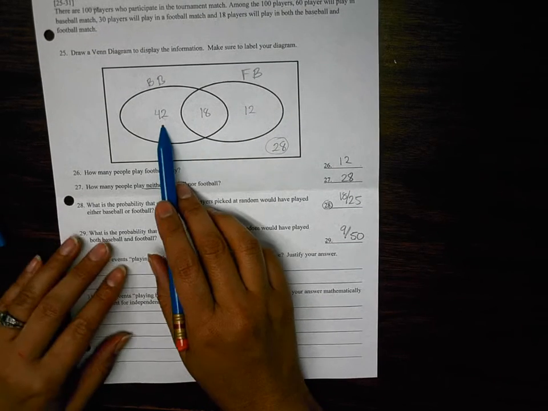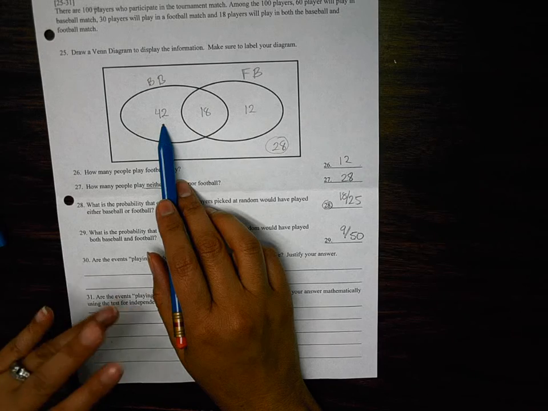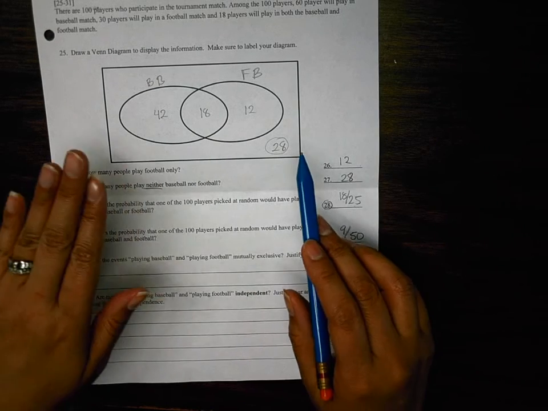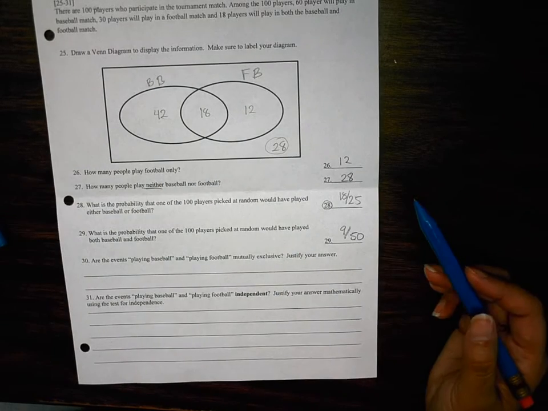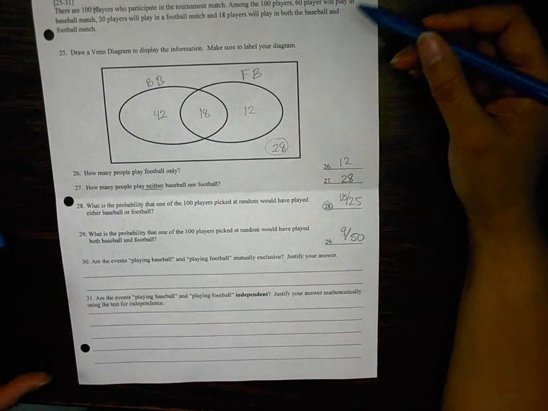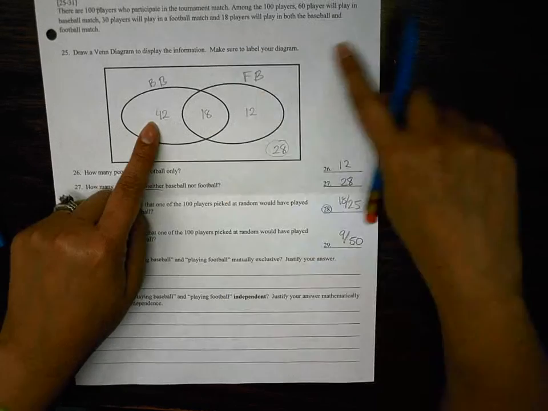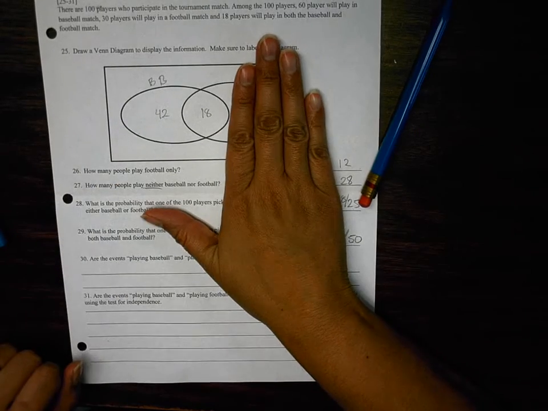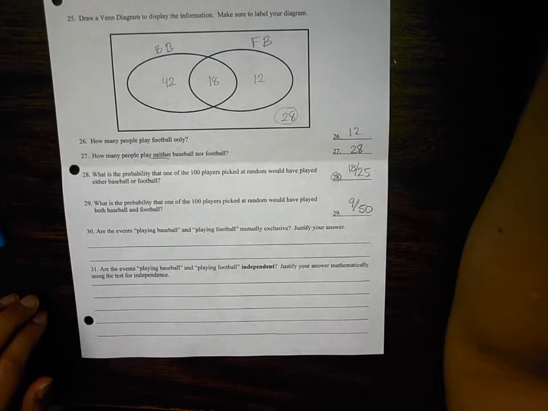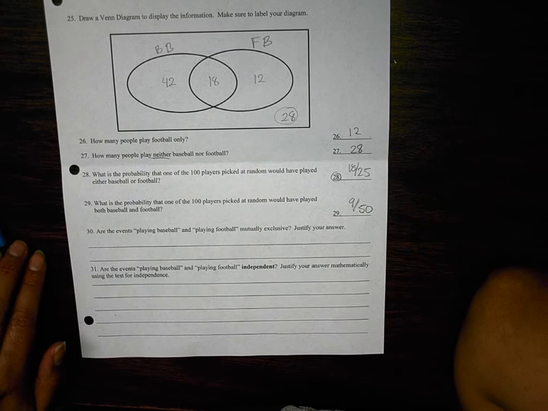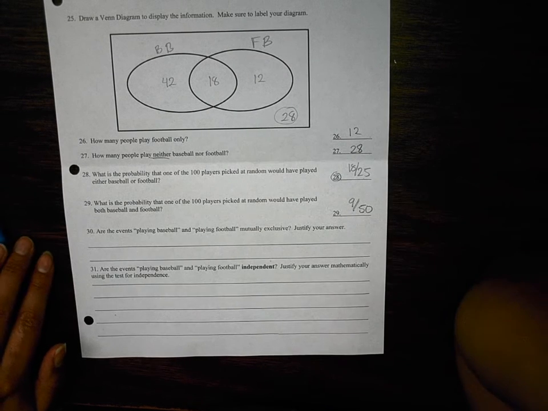Where's the 12 coming from? Only football. What does the 42 represent? Only baseball. Be careful with your words. How many people played baseball? I didn't say only. How many people played baseball? 60? Is it 60? Yeah. Okay.